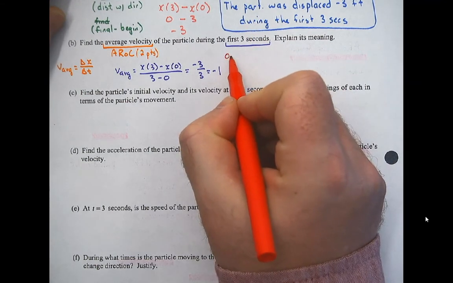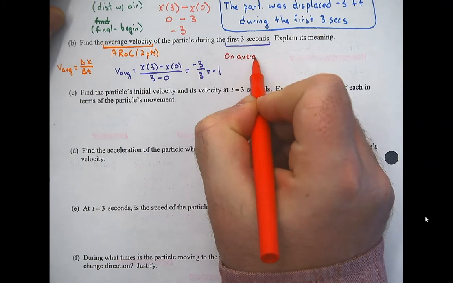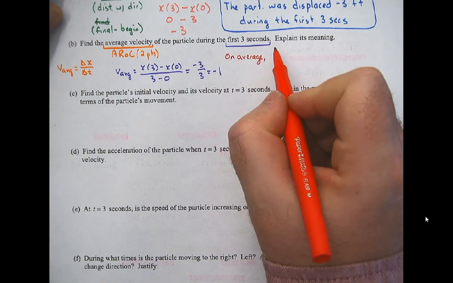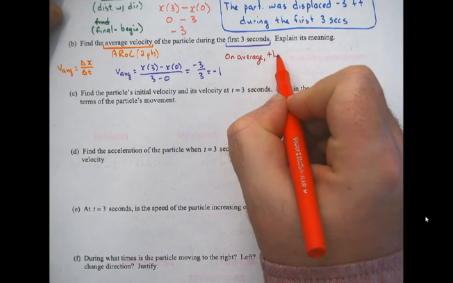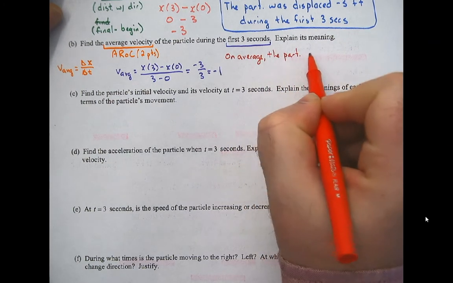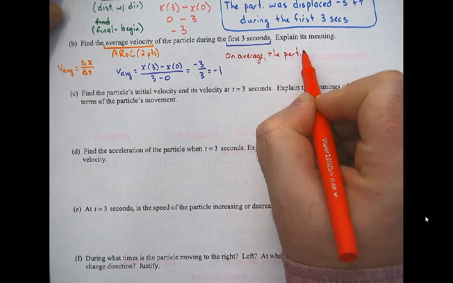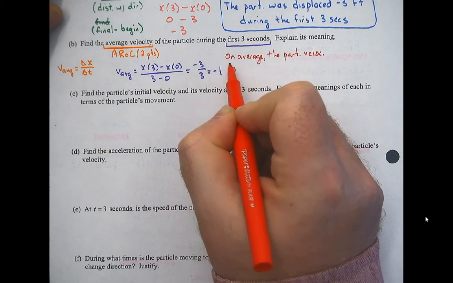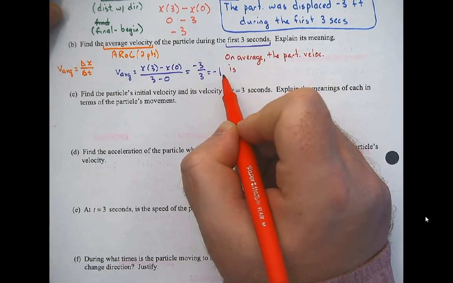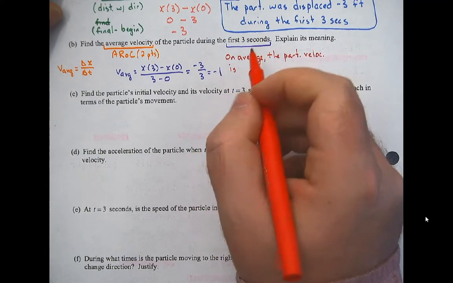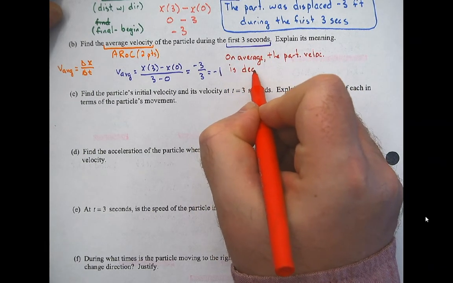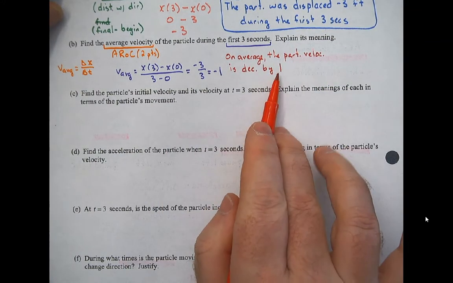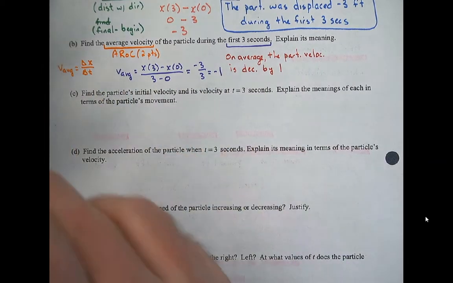On average, I wish I would have just done AVG, but I didn't. On average, the particle's velocity is, and here again, you can just write changing. I don't like to write changing. I like to say what it's doing, is decreasing by 1. Okay, units. 1, so delta x over delta t.